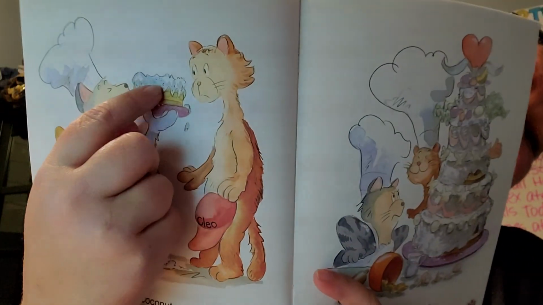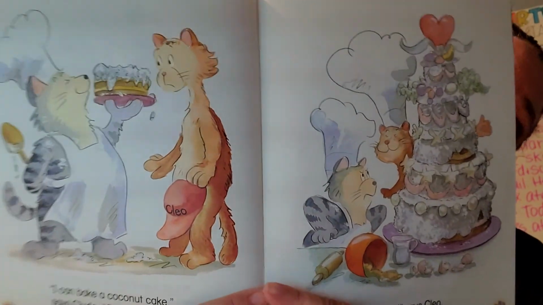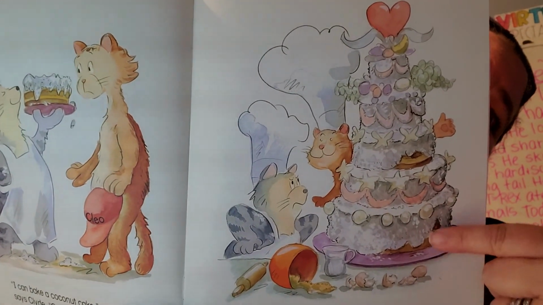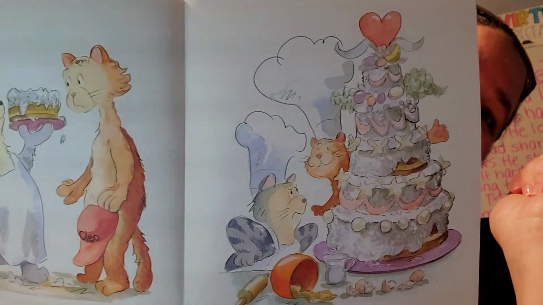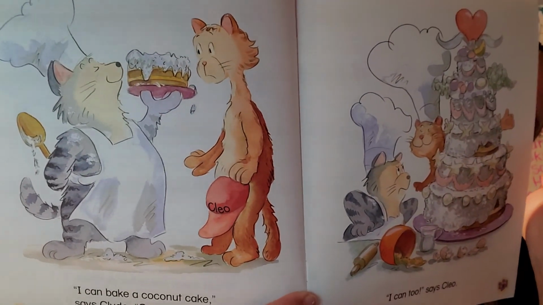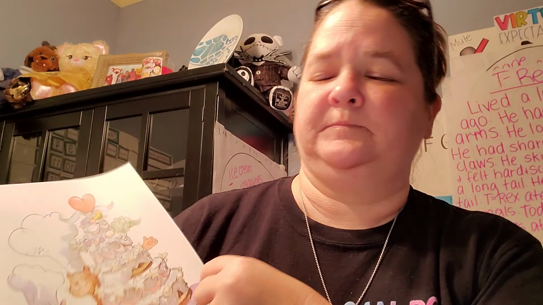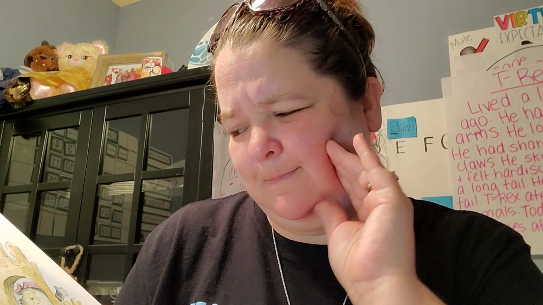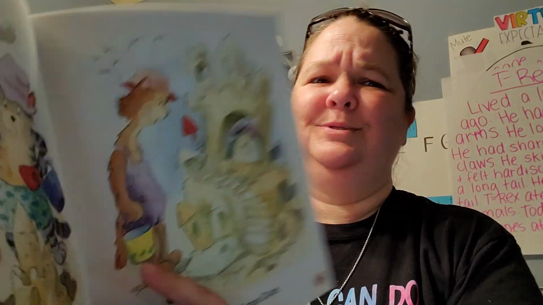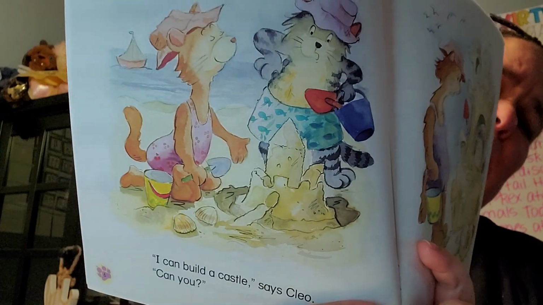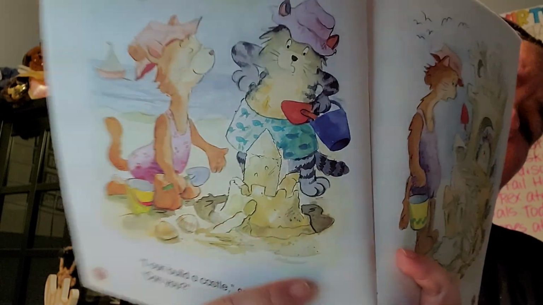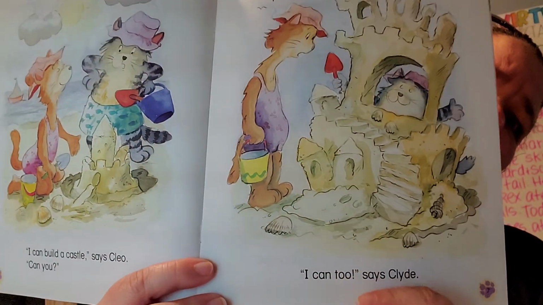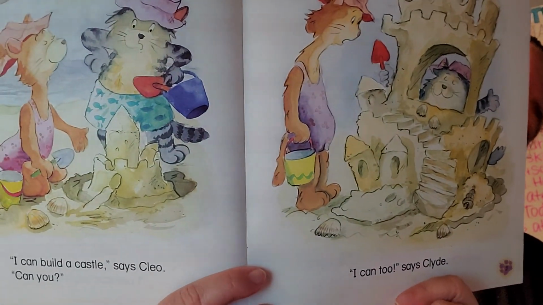So there's Clyde's cake. There's Cleo's cake. Wow, that's a big cake. I can build a castle, says Cleo. Can you? I can too, says Clyde. So there's Cleo's castle. There's Clyde's castle.